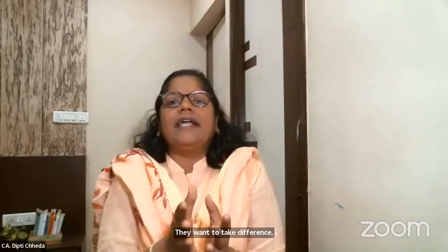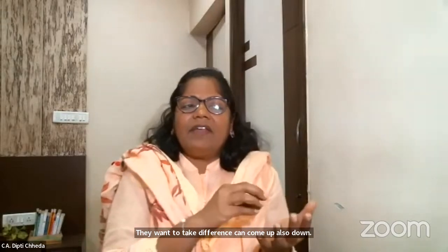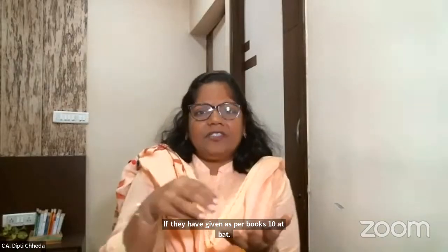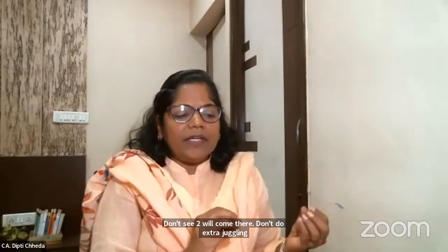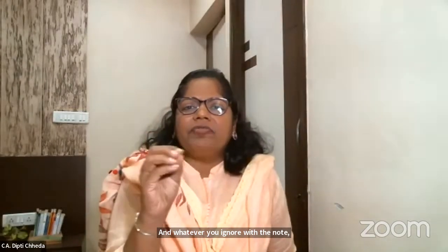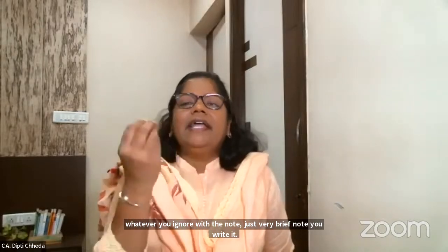Depreciation as per books you add back. Depreciation as per income tax you deduct. Now some students are smart. They want to take the difference. The difference can go up or down. Why do so much maths? Avoid silly mistakes. If depreciation as per books is 10 rupees, add back. Depreciation as per income tax is 8 rupees, deduct. Don't see that 2 rupees will come. Don't do extra juggling in the exam. And whatever you ignore, write a very brief note: deposits are not a part of P&L account, hence no effect given above.